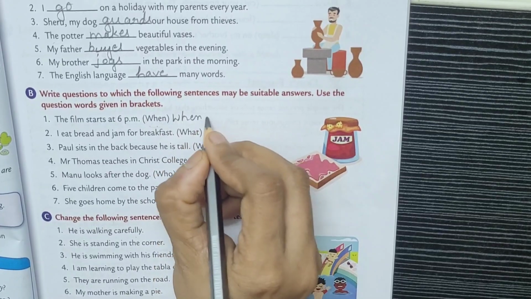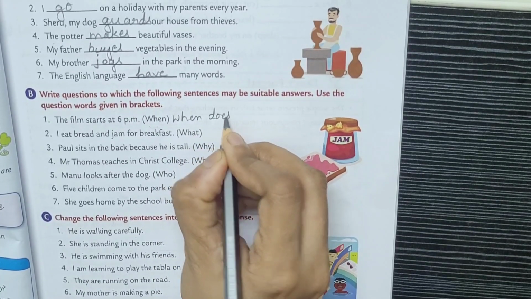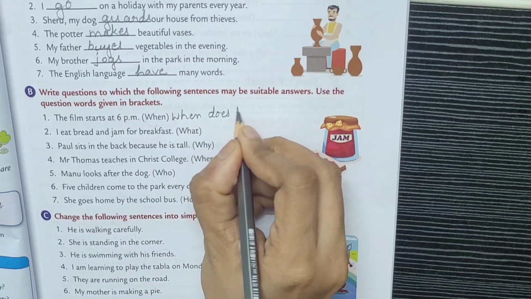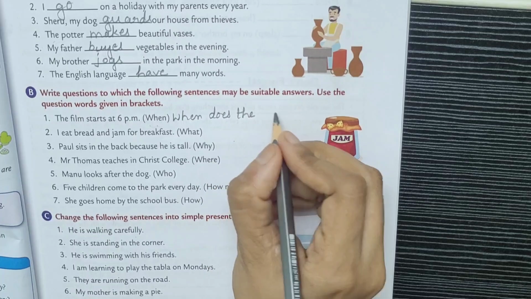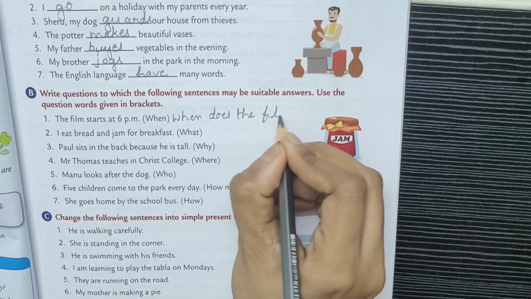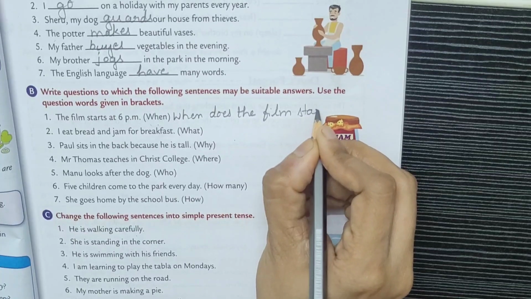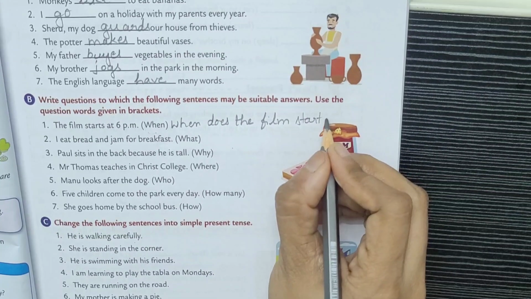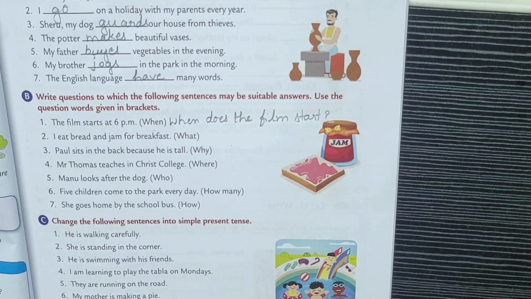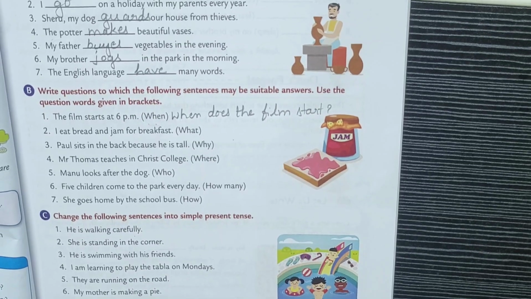When does the film start? The film starts at 6 p.m.